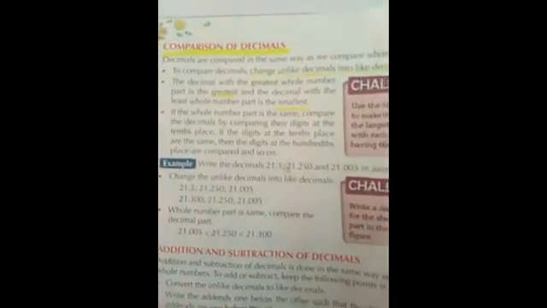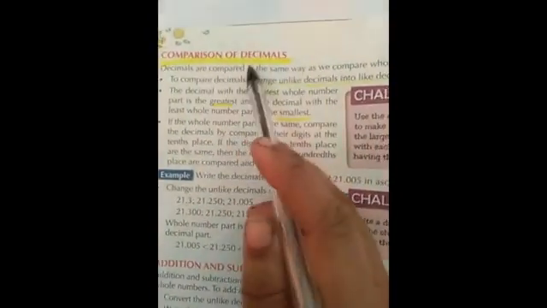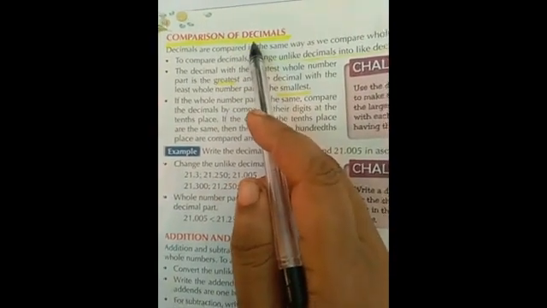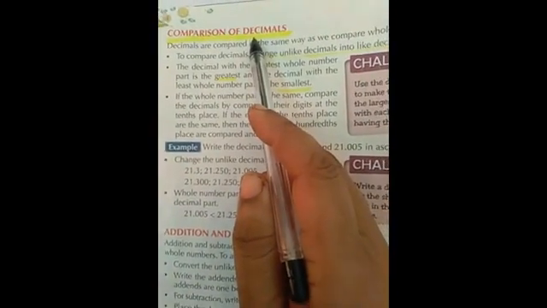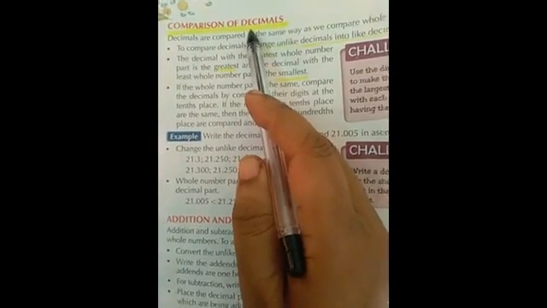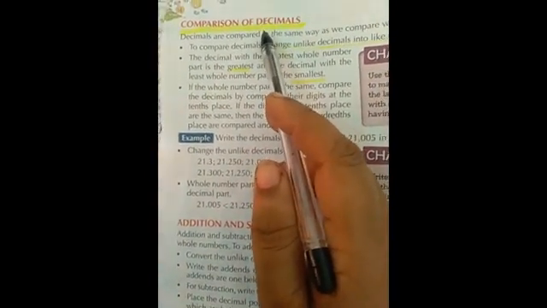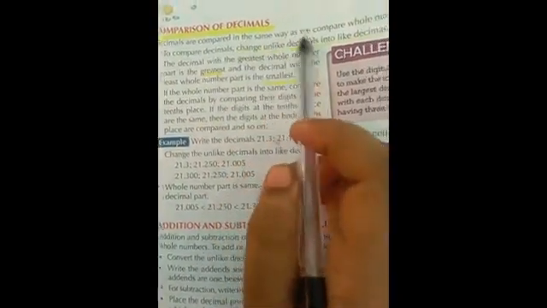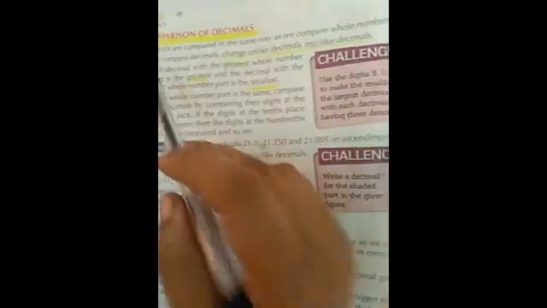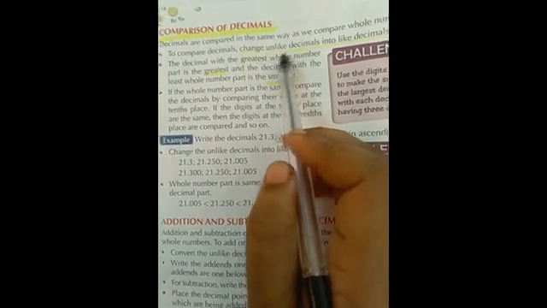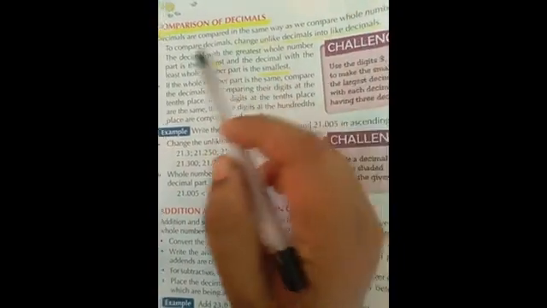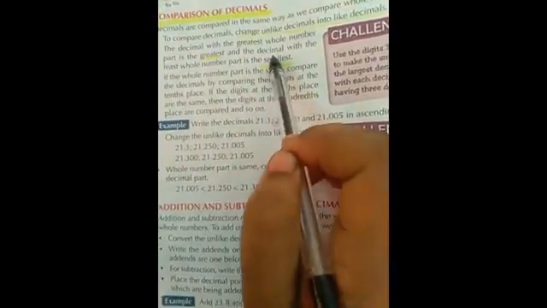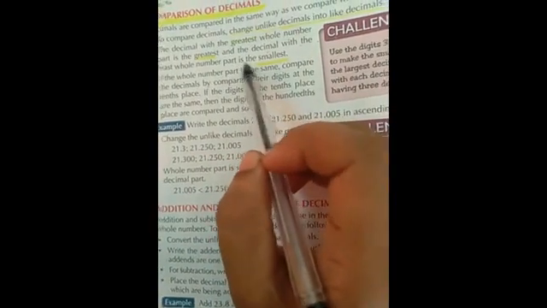Now in your book, page number 4, you can see comparison of decimals. It's a new topic for you: how we can compare decimal numbers. Earlier we have compared some numbers, but here we have to convert the decimal numbers. Decimals are compared in the same way as we compare whole numbers. To compare decimals, change the unlike decimals into like decimals. The decimal with the greatest whole number part is the greatest, and the decimal with the least whole number part is the smallest number.